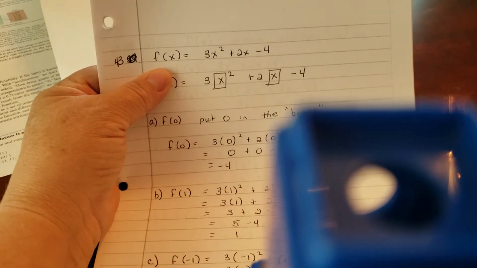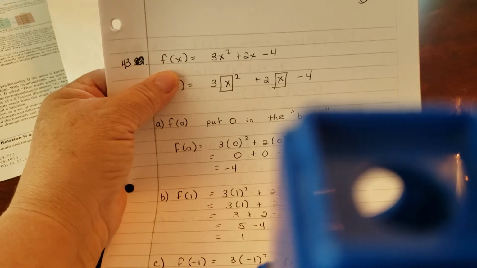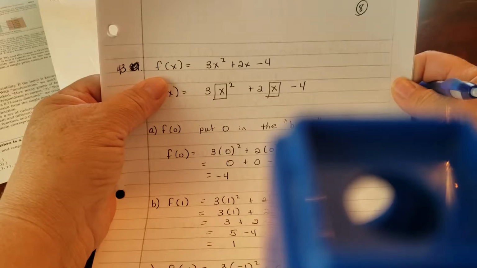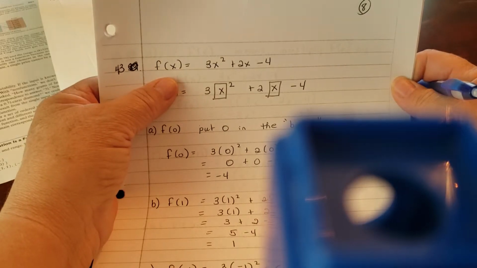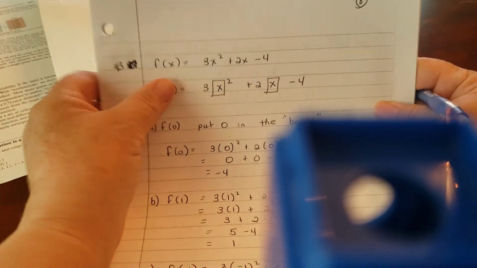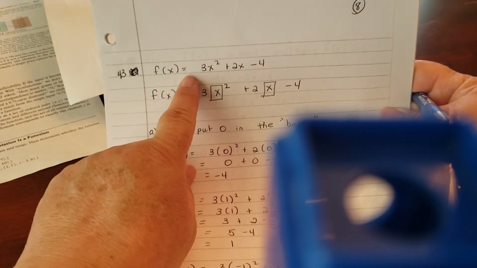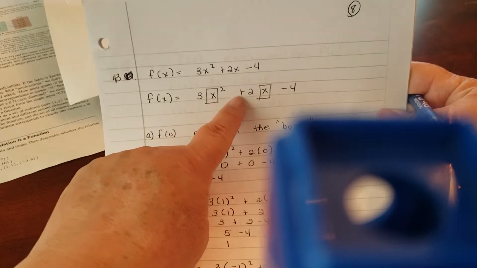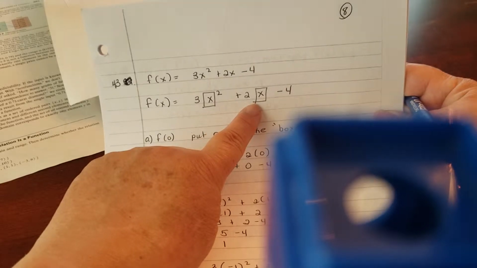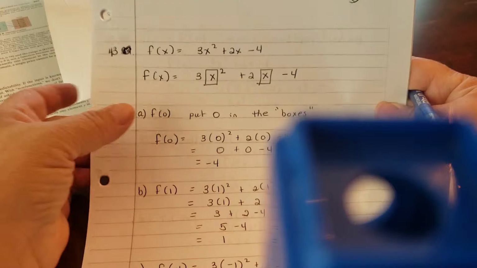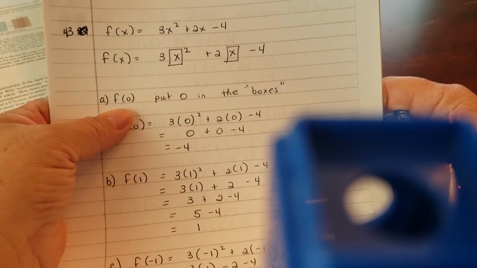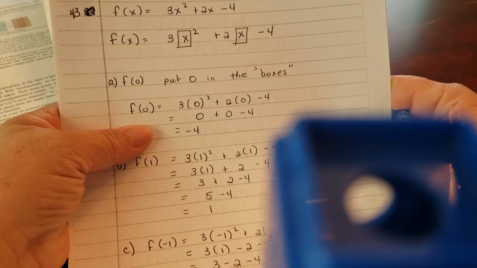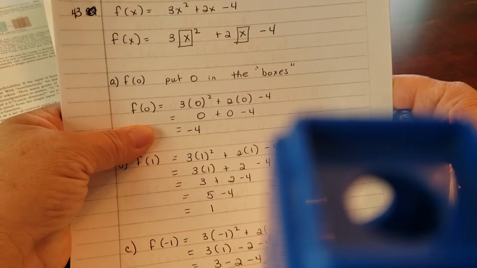Now let's go to the homework problems from page 211, and we're going to look at problem number 43. Be sure you read the directions in the book so you'll see where I'm getting all these parts from. The function they gave, f of x, is 3x squared plus 2x minus 4. So I notice I drew the boxes around the x's. That's what you're going to substitute into. So for part A, f of 0, I put a 0 in the boxes, and you can see there how I did the math and worked that out and got negative 4.